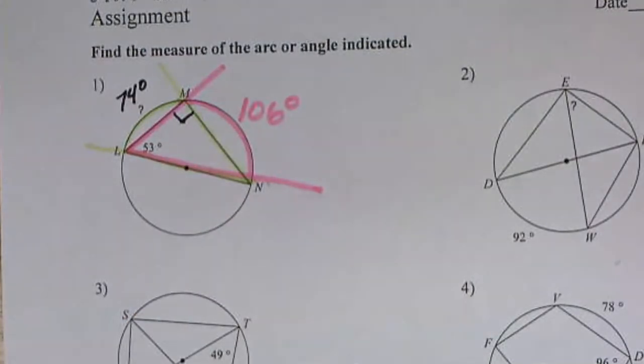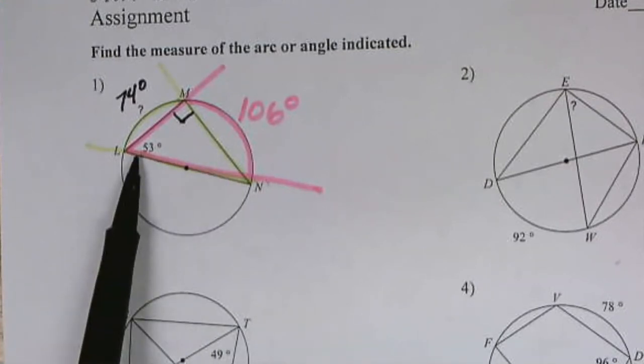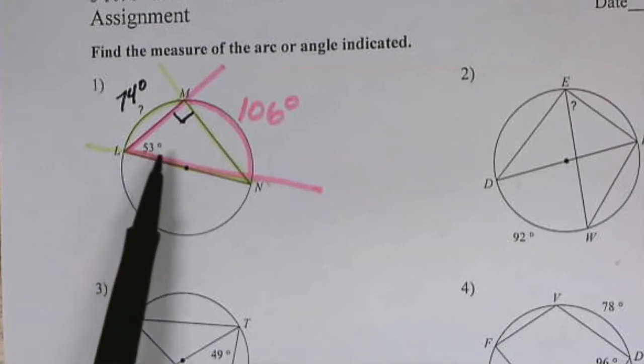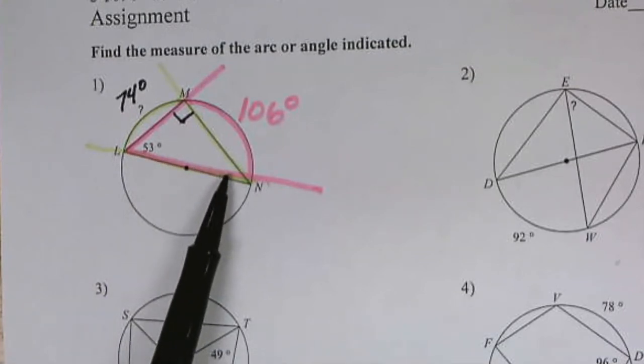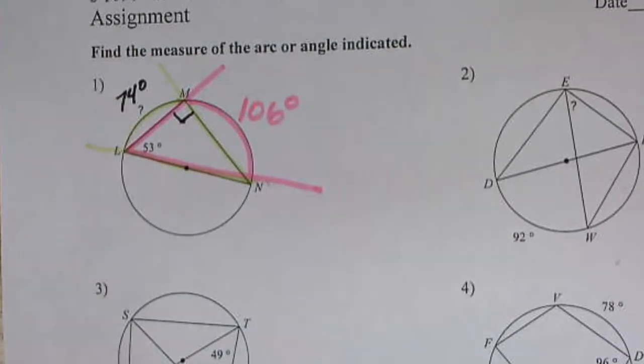So if that's a right angle, the two acute angles in every right triangle have to add up to 90. So this is 53. This would be 90 minus 53. And then once I get that value, which I think would be 37, I can double it to get that angle. So that's another way to approach this one.